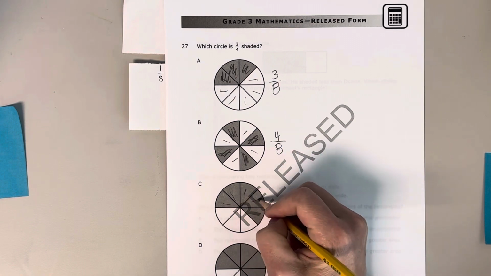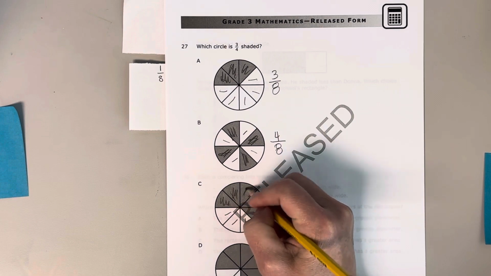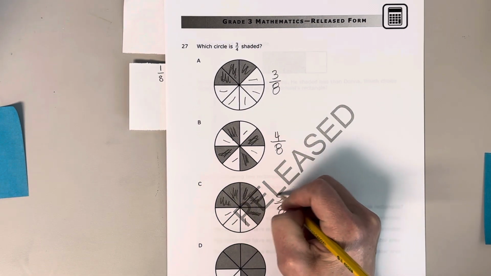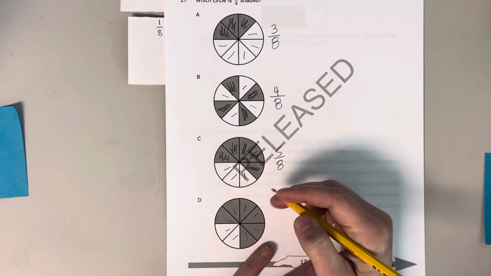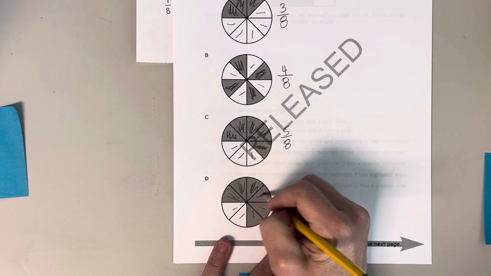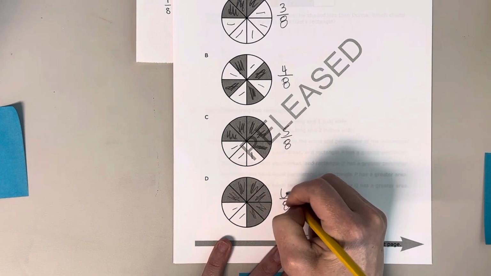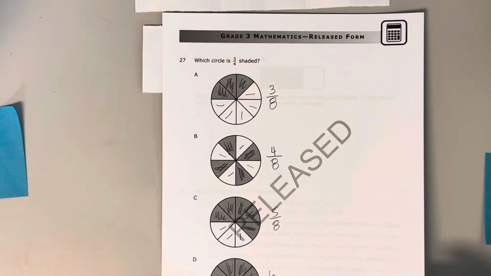1, 2, 3, 4, 5, 6, 7, 8. Okay, 1, 2, 3, 4, 5. 1, 2, 3, 4, 5, 6, 7, 8. 1, 2, 3, 4, 5, 6. Okay, now our question was, which one shows 3/4?